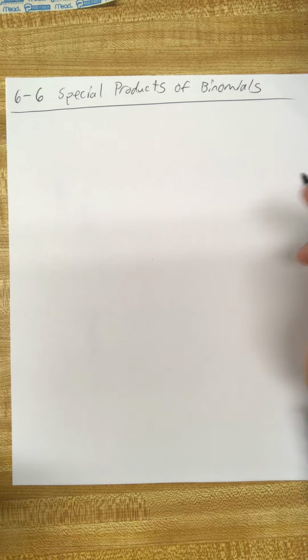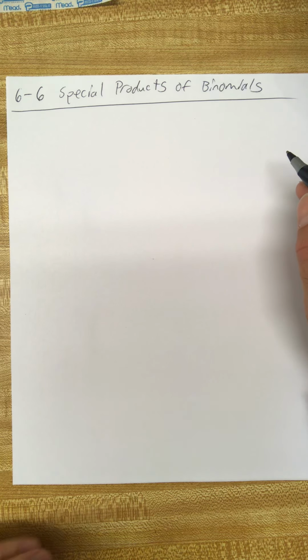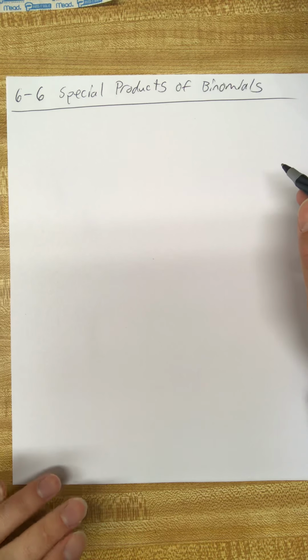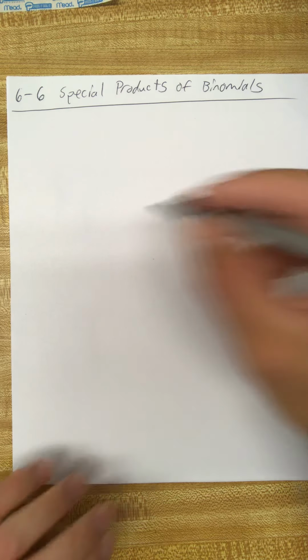All right, so the last thing that we have to go over in this chapter is just some special cases of binomials. I touched on this a little bit at the end of last week, but something I wanted to go over again, and I also wanted to go over doing a binomial times a trinomial.